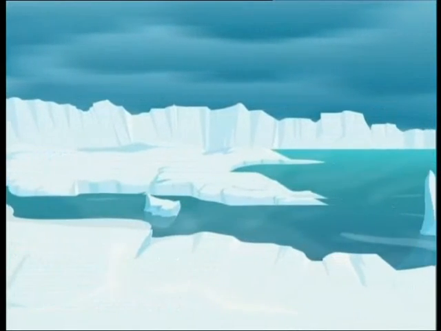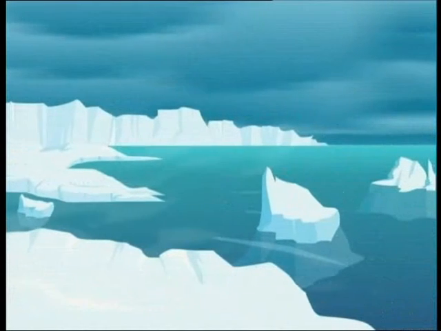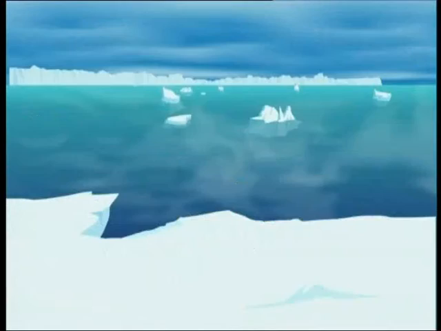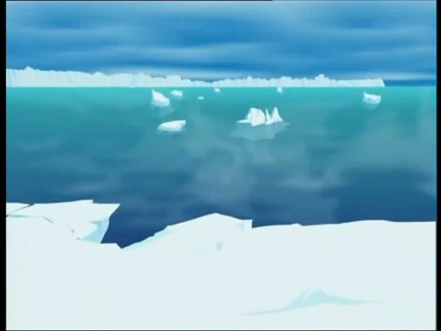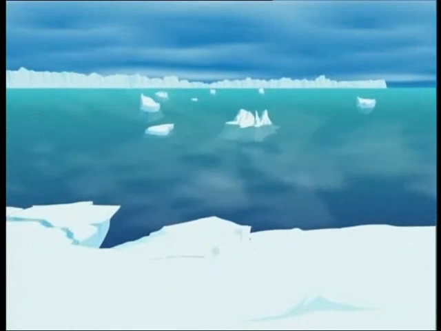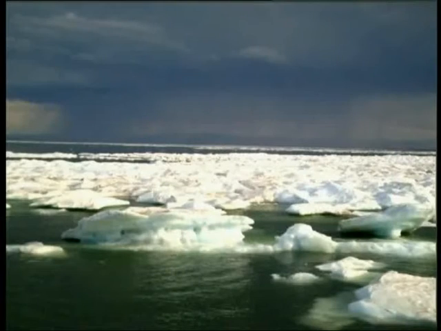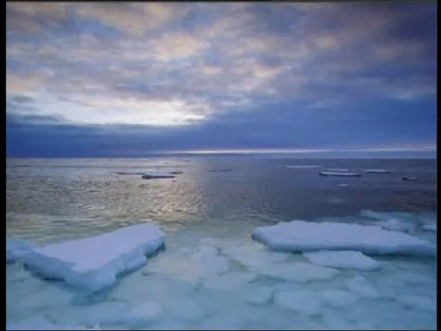3 forms of ice are found in the Arctic Ocean: land ice, river ice, and sea ice. Land ice enters the ocean in the form of icebergs. River ice forms as fresh water freezes and is transported into the oceans by the rivers. Sea ice is formed by the freezing of seawater. It is the most extensive form of ice in the Arctic Ocean.